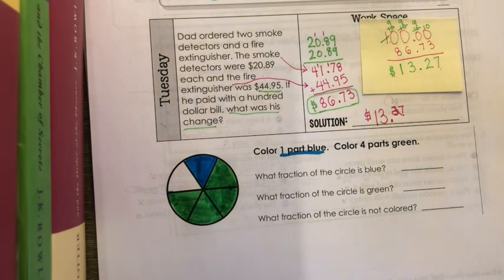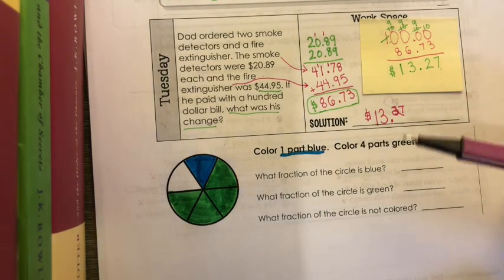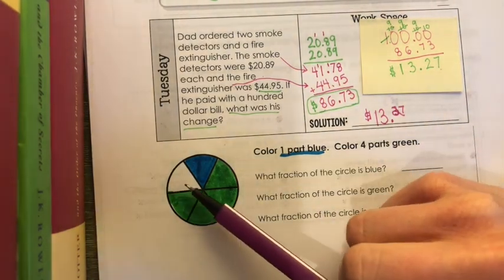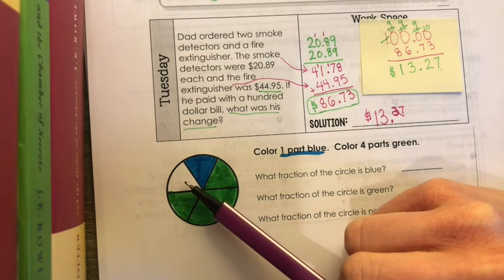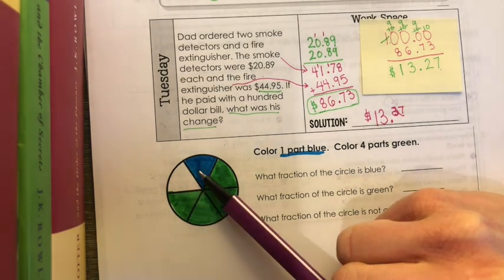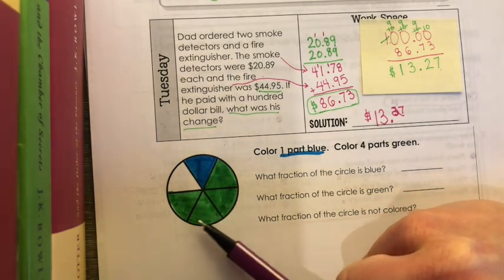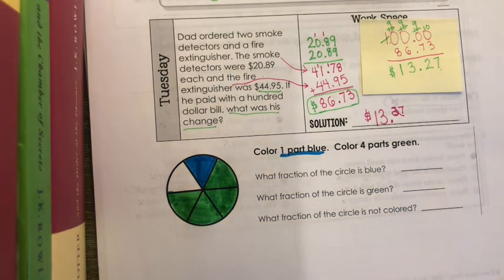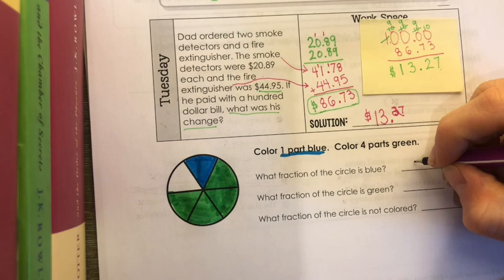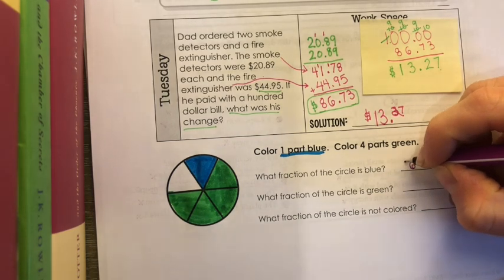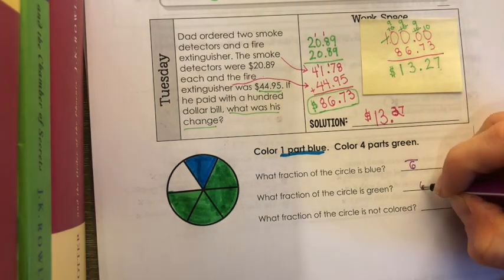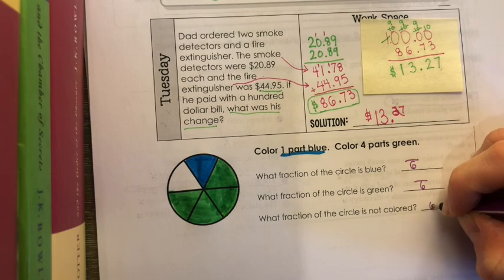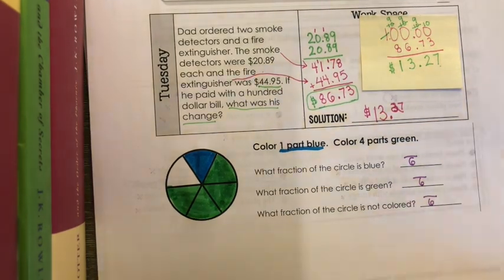Now, they're asking us to make some fractions to answer some questions. So let's just go over the total number is the denominator. That's what's going to go on the bottom. So all together, I have 1, 2, 3, 4, 5, 6 pieces. This is divided into 6 equal pieces. So all of my fractions are going to have the denominator, the bottom number, of 6, right? Because it's all out of 6 pieces.